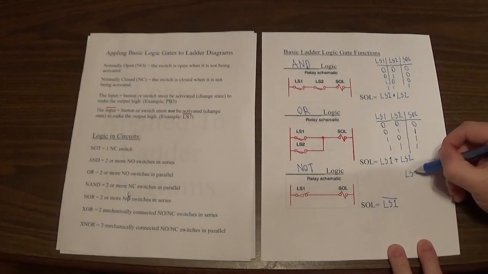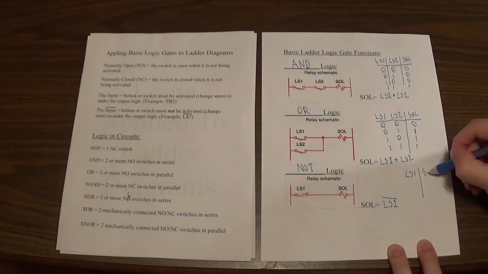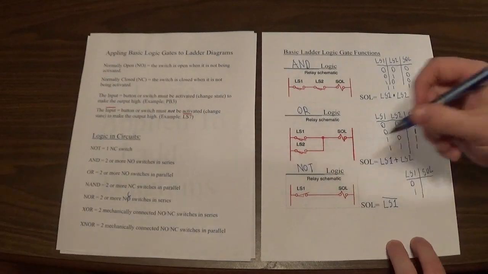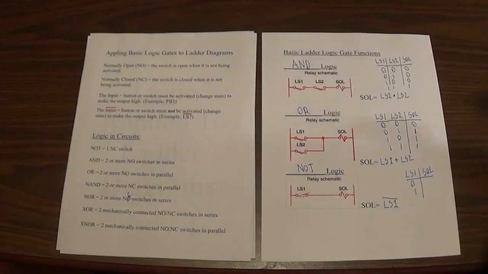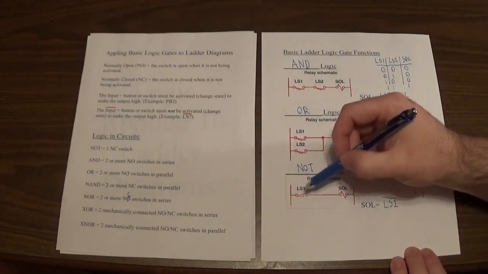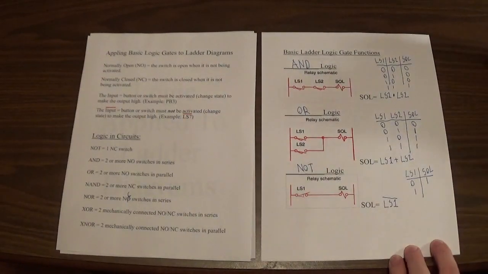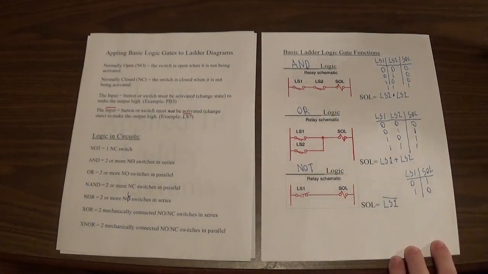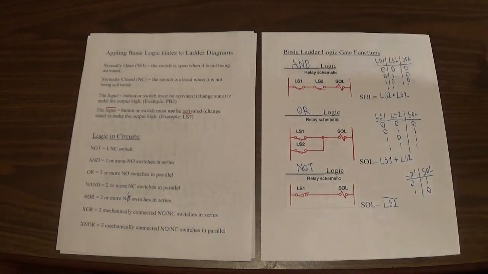So if I write my truth table for this, it's just one input, one output. So only two possibilities, 0 and 1. 0 means I don't activate it. Don't confuse being open and closed with activated and not activated. So 0 means I don't activate the switch. If I don't touch that switch, it's already closed, the output is high. If I activate that switch and open it, then the solenoid will turn off. When you're looking at the ones and zeros, remember that represents whether we activate the switch or not, in terms of logic, not whether it's physically open or closed.